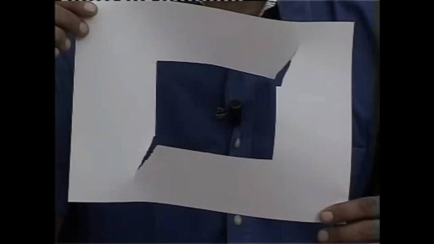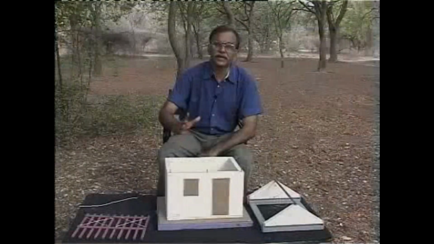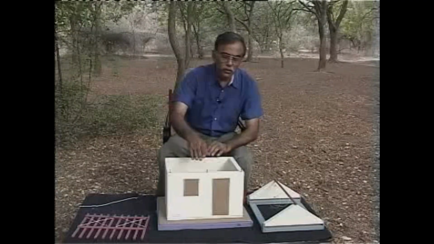To understand this better, let's assume that this paper is a wall. This opening is a window. If we pull it like this, immediately diagonal cracks are caused. In the same way, the wall also gets diagonal cracks.